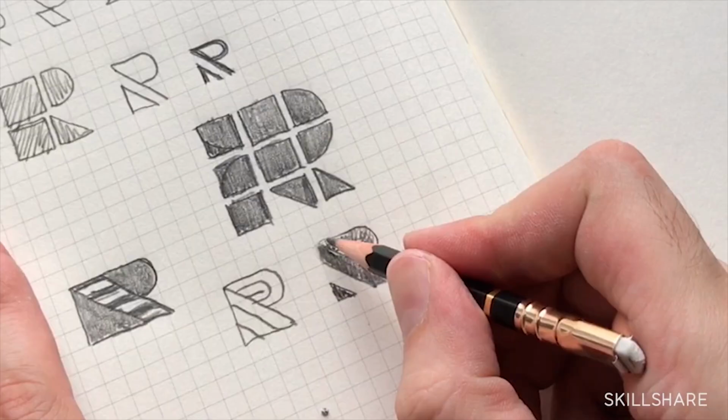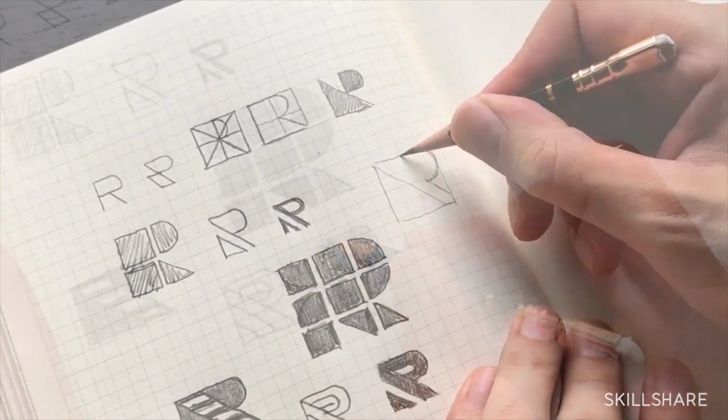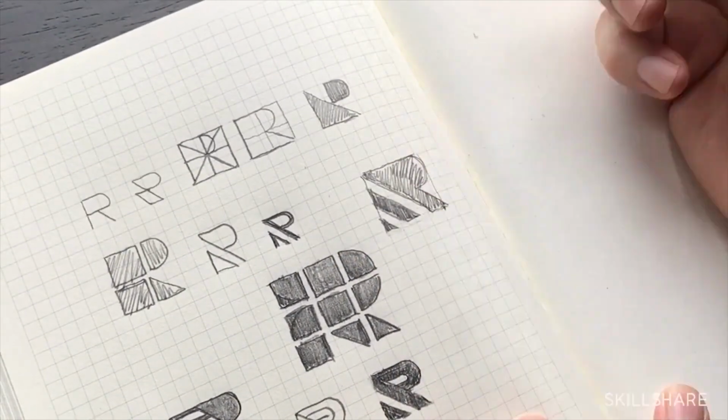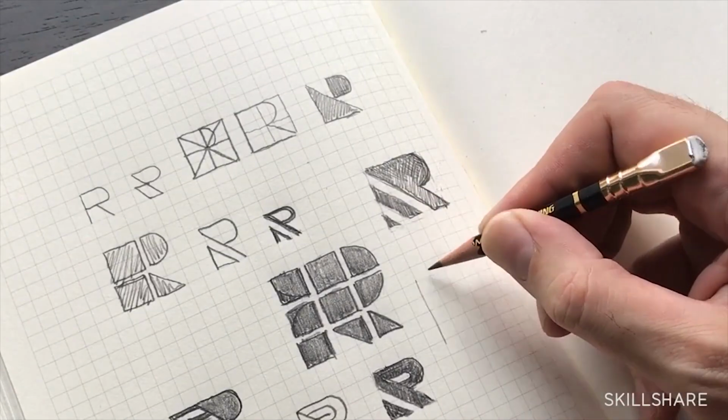For example, here I already found a mark that is quite interesting and different from others that I've seen before. So here we have three 45-degree angle lines and some horizontal lines, and it has a good combination of a triangular shape and a round capsule shape that is combined quite well. So I'm probably gonna expand this idea a little bit more and see where it takes me.